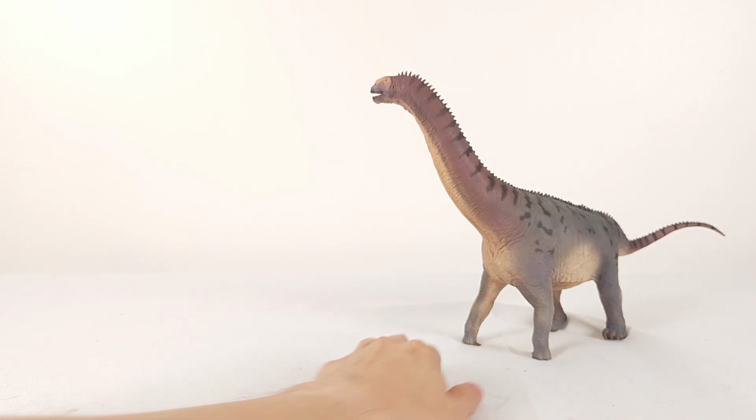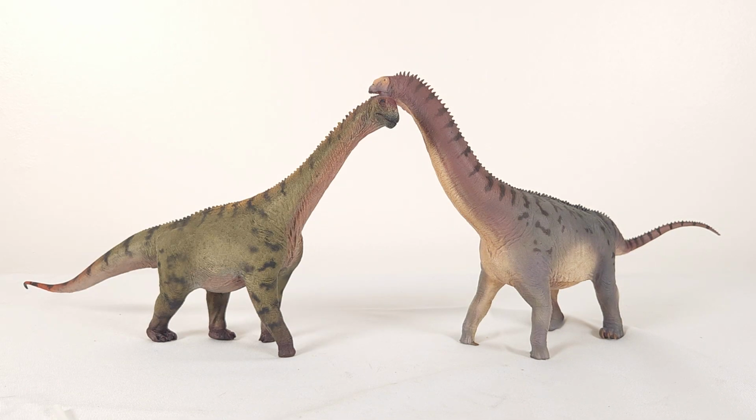Now let's get to the comparisons. The most obvious comparison, of course, is the Haolonggood Camarasaurus.